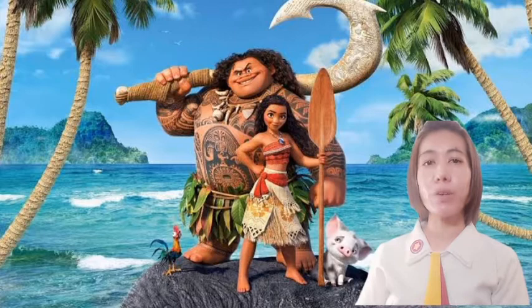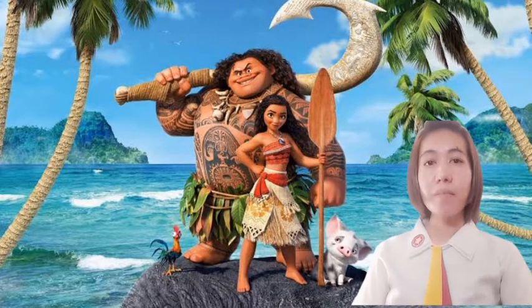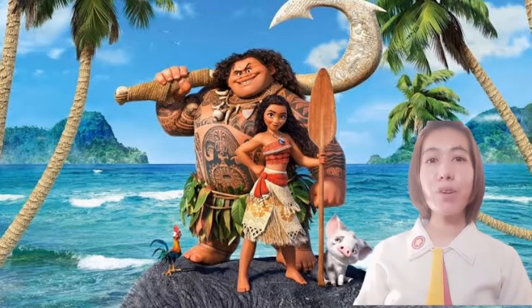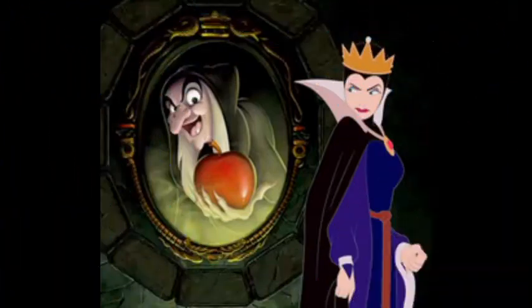The second conflict is Maui and Moana fight the monster of Polynesia to restore the heart of the forest, so that they can save the tribe or the community of Moana.